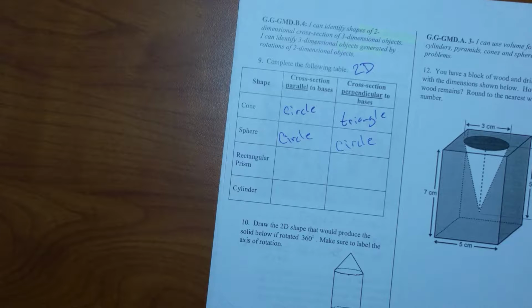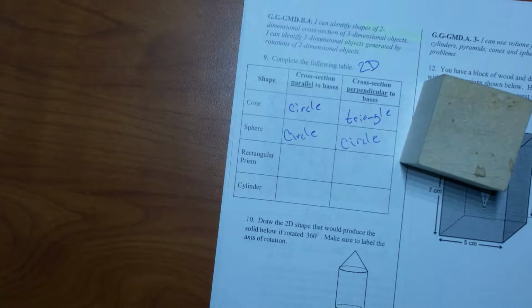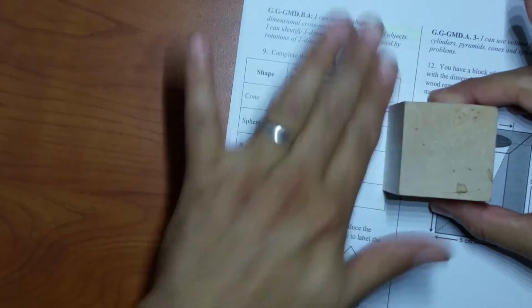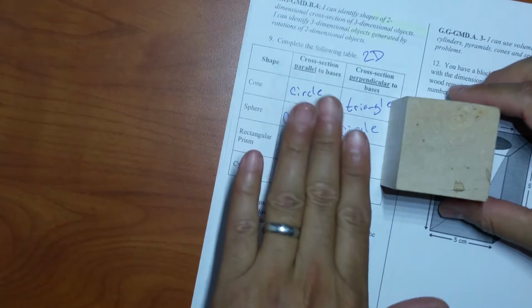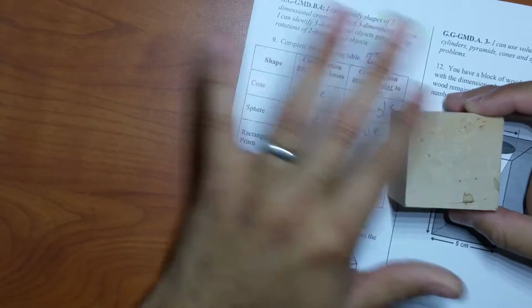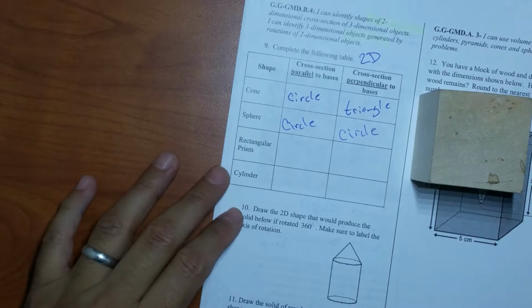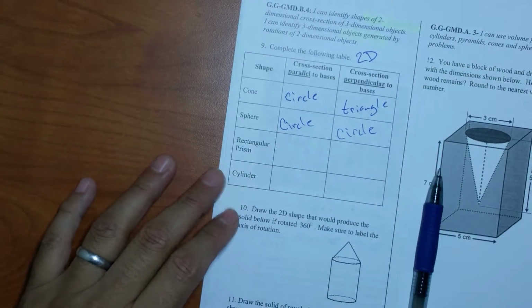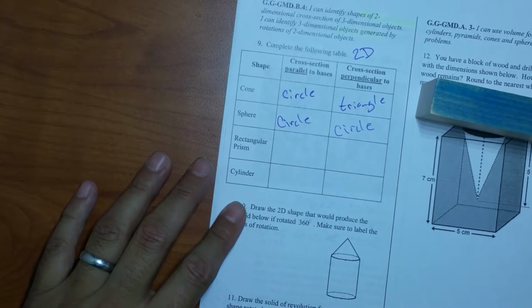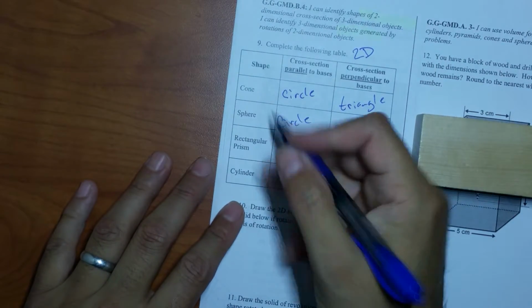Rectangular prism. There's my rectangular prism. Now, if I cut it, so this is the base right here, right? If I cut it parallel to the base, right here, what shape will that be? It'll be another rectangle, right? So it'll be another rectangle. There's a rectangular one. So there it is. So that's a rectangle.